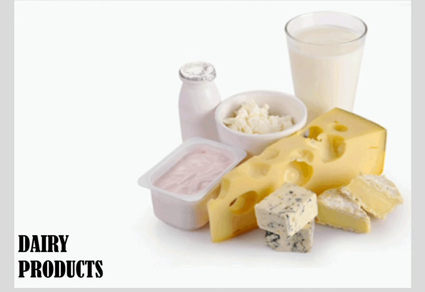The basic process for the production of yogurt, cheese and cream is the same. The milk is pasteurized, that is, it is heated to a certain temperature and then cooled down to a certain temperature. This is pasteurization. The milk is pasteurized at the beginning of all these processes. This helps in killing unwanted microorganisms in the milk.